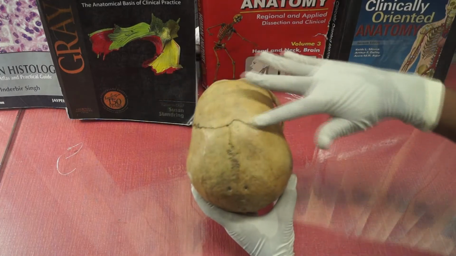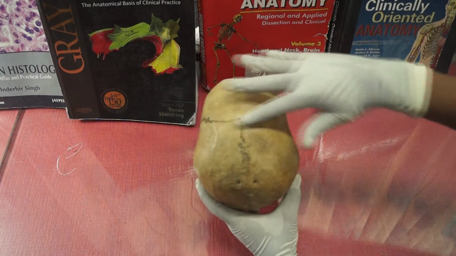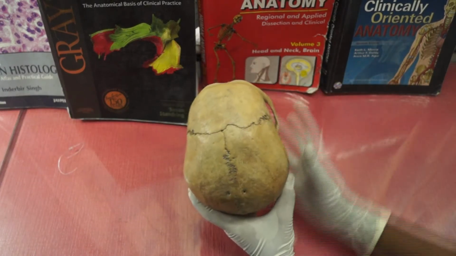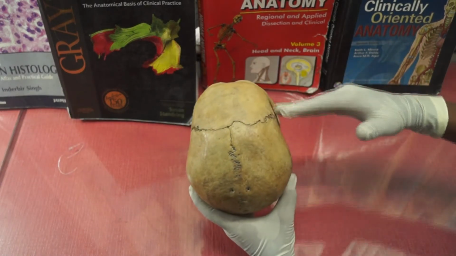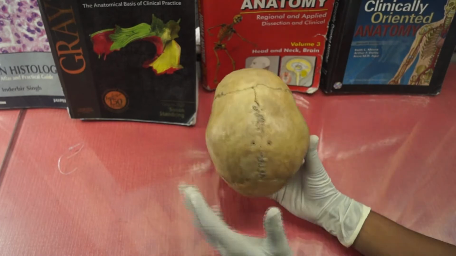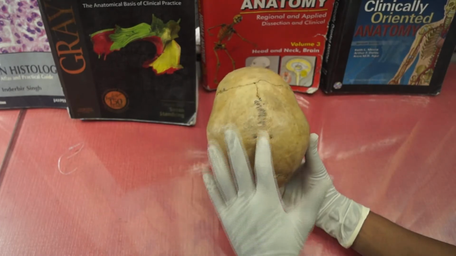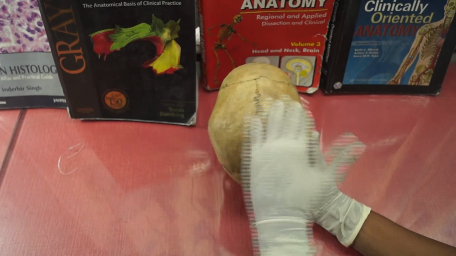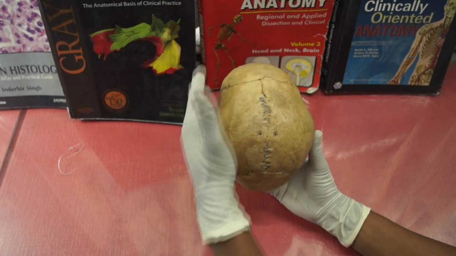This is known as the coronal suture, and it divides the upper part of the frontal bone from the two parietal bones, and it is oriented coronally. This is known as the sagittal suture, and it divides the two parietal bones, and it is in the sagittal plane.